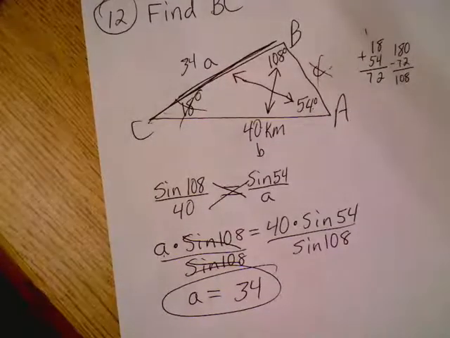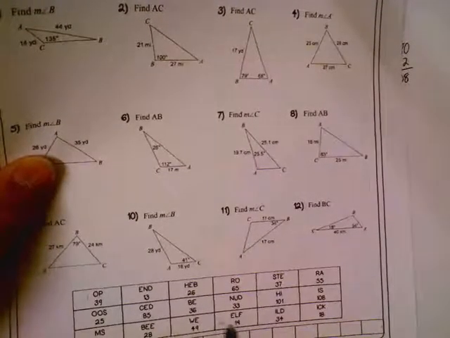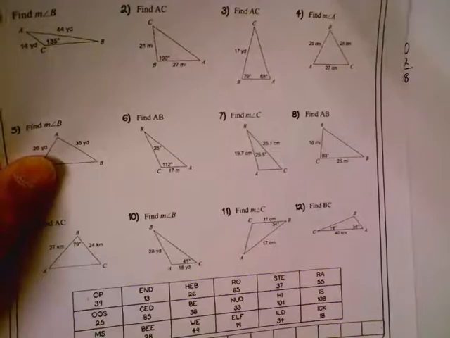Check again. Make sure you check on down here. If you find it on here, then you just mark it out because it's not part of your answer.